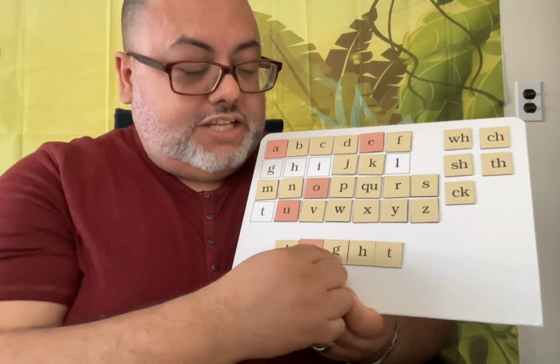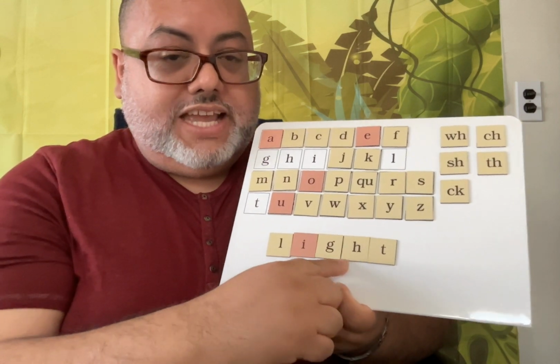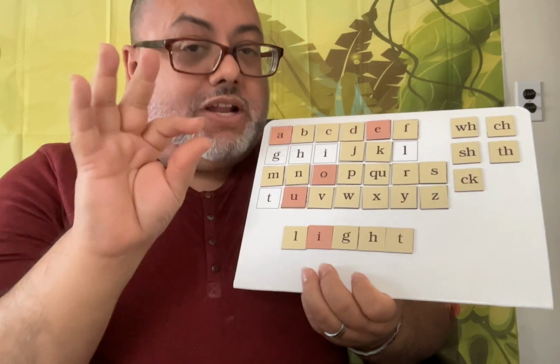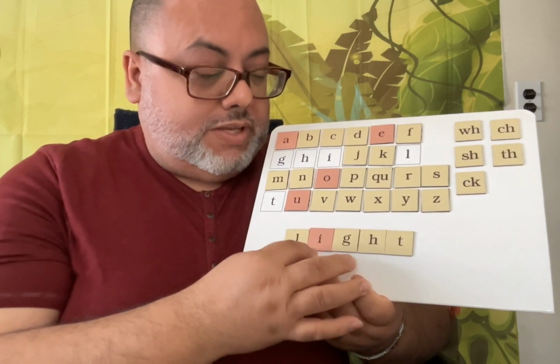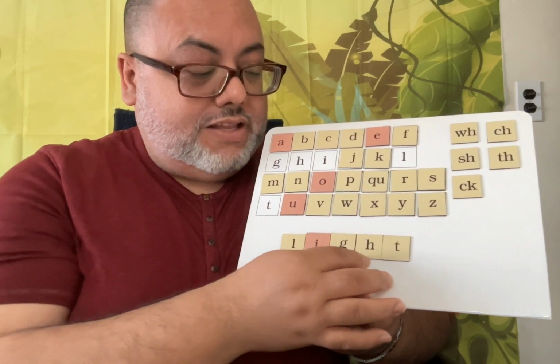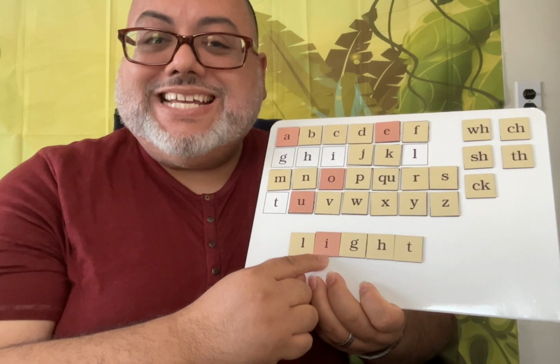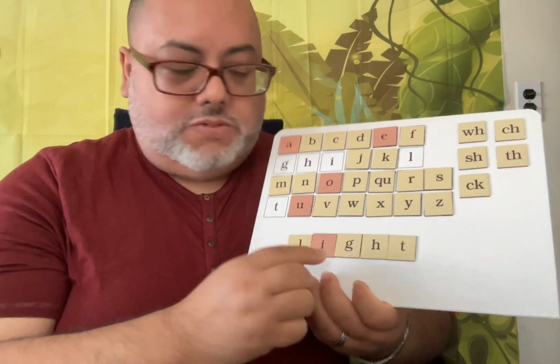Now notice GH made this a long I. So when I'm segmenting, I'm still tapping 3 fingers, but it's because the I takes G and H together to make a long I sound. Okay.